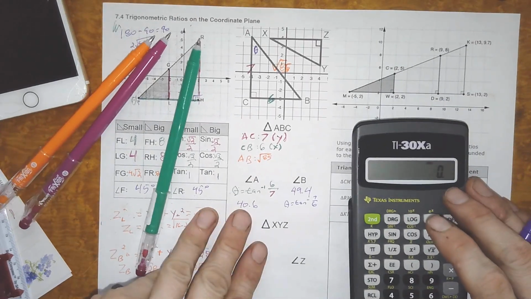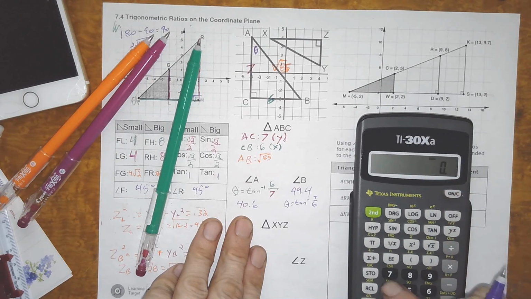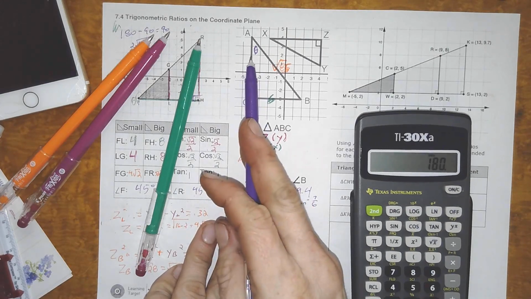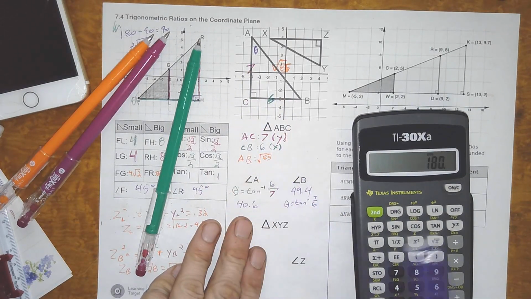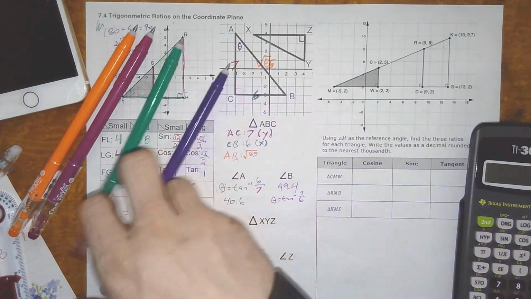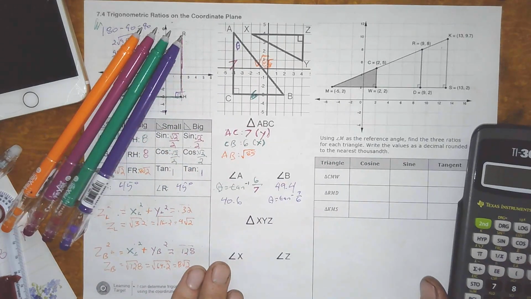So if I did that all right, I should be able to add 48.6 plus 49.4 plus 90 equals 180. And once you find one angle, you could have just added them together and subtracted it from 180, and you would have gotten the other angle. There's another way to do that. Okay? Lots of ways to solve. Just got to know your way around triangles.